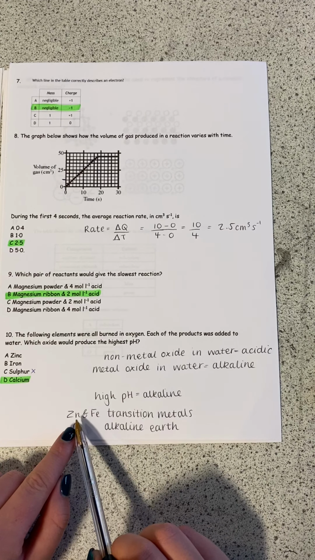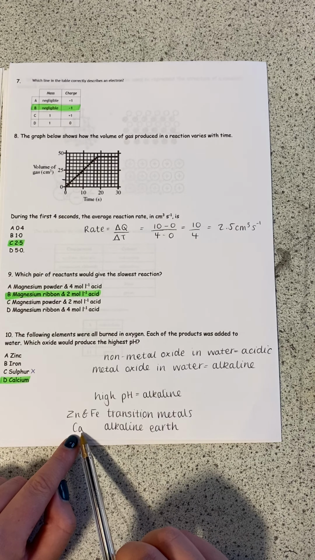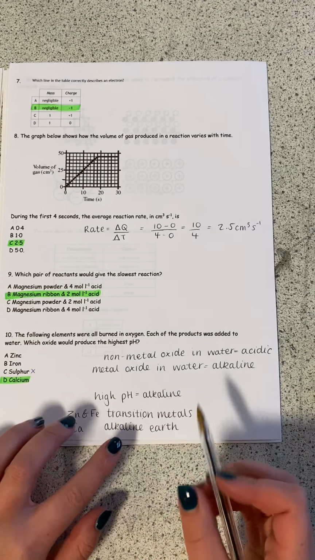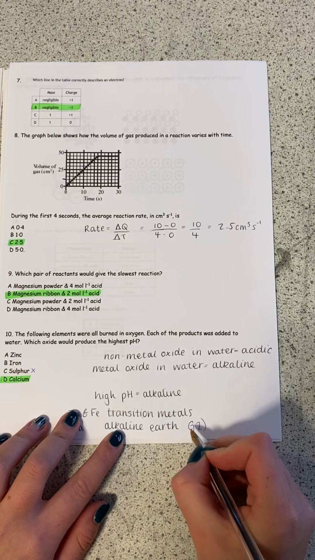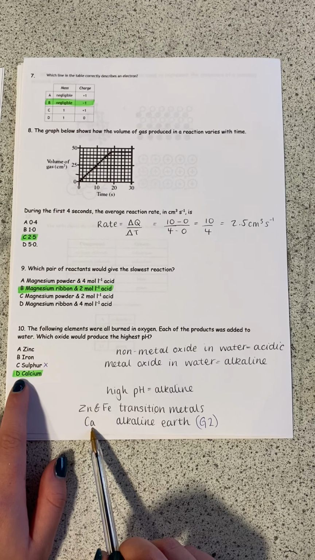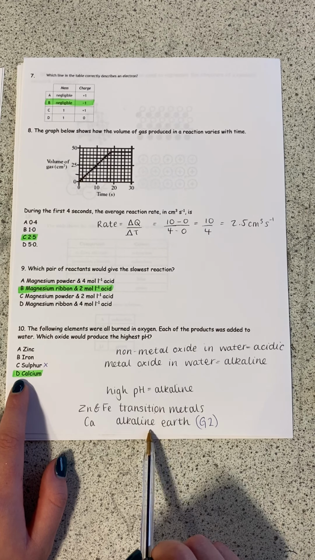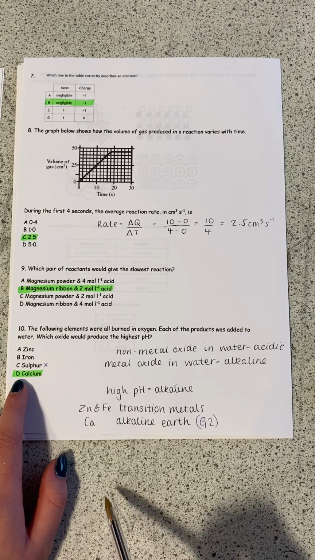And we know that zinc and iron are both transition metals, whereas your calcium is an alkaline earth. It's in group 2. So from that, we can say that calcium is going to produce a solution with the highest pH, because it's an alkaline earth as opposed to a transition metal.